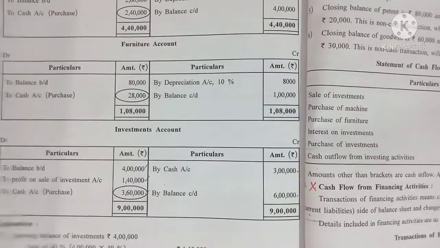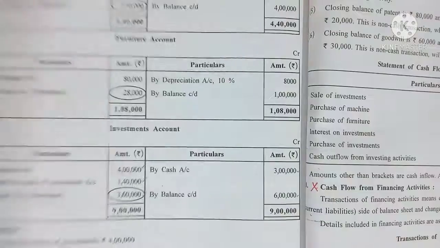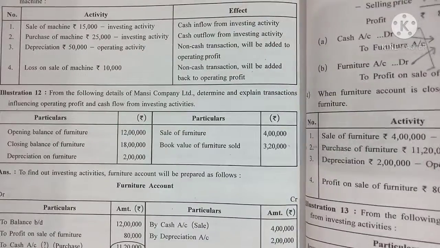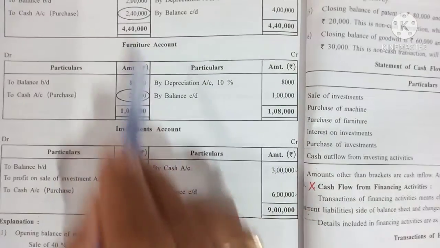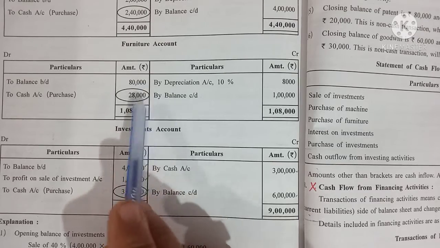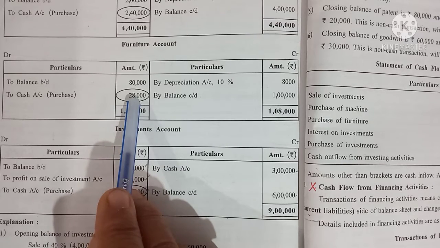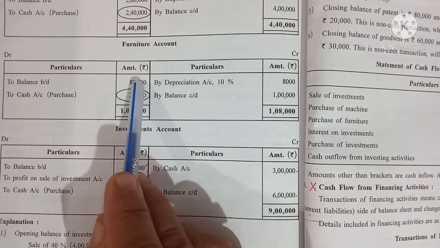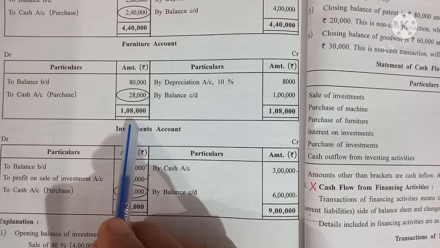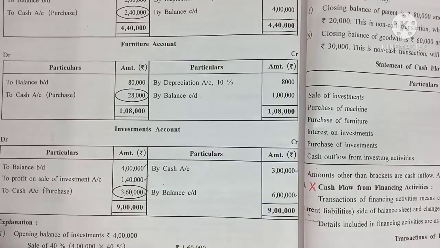Similarly, the furniture, obviously opening 80 and closing 1,00,000. See, furniture opening 80,000, closing 1,00,000 is given, and depreciation on furniture is given as 10%. 10% of 80,000 comes to 8,000. Same as machinery. So here 80,000, and here 8,000 plus 1,00,000 is equal to 1,08,000. To make it 1,08,000, we have to write here 28,000. That means we have purchased furniture during this year worth 28,000. You had 80,000 furniture, total became 1,08,000, out of which 8,000 depreciation was charged and 1,00,000 is now your balance.